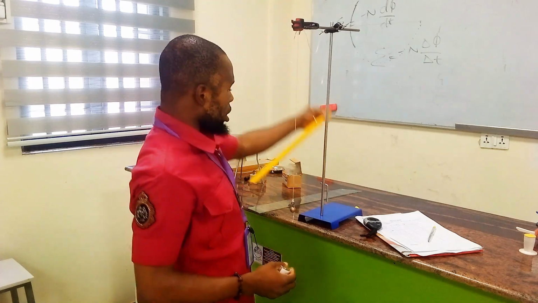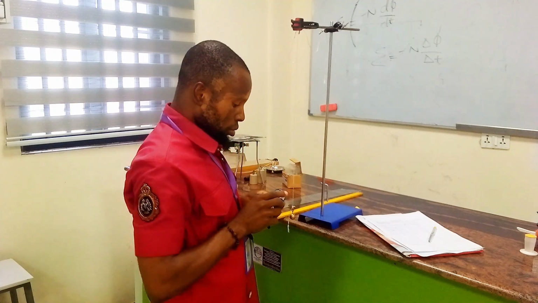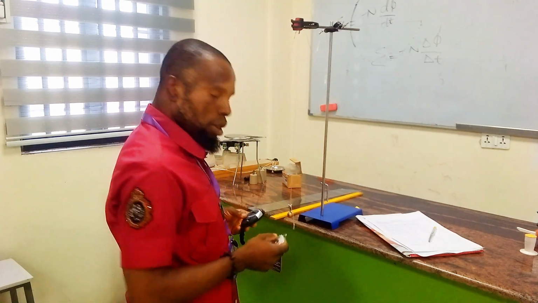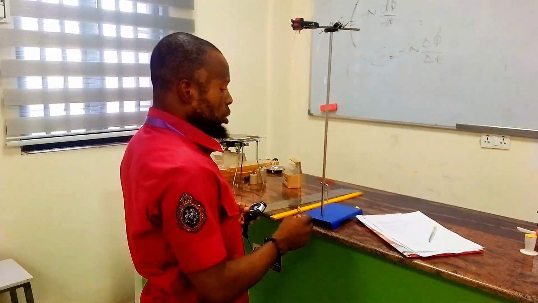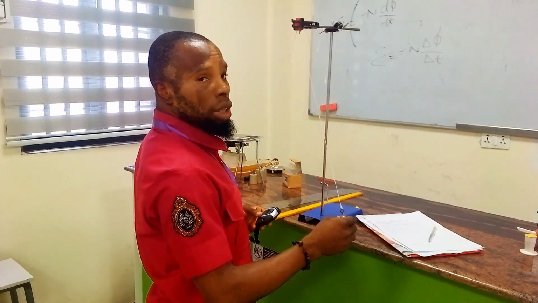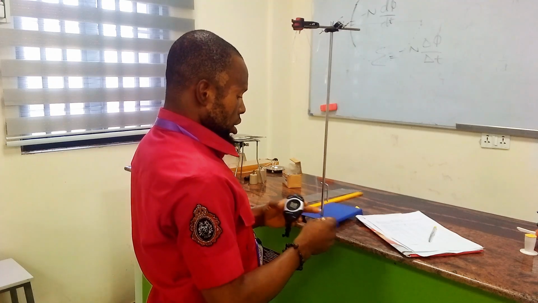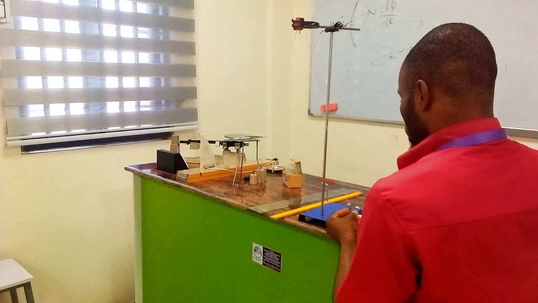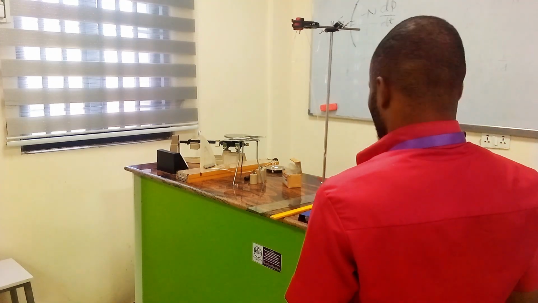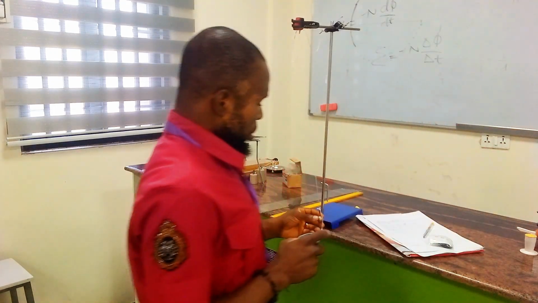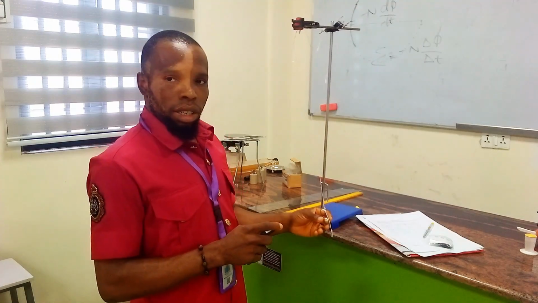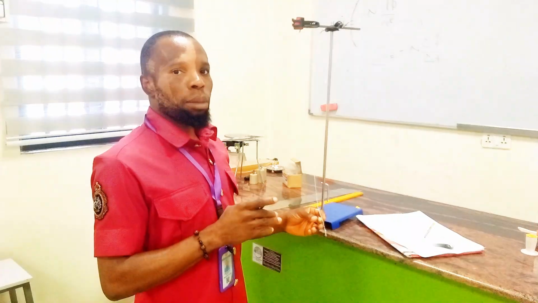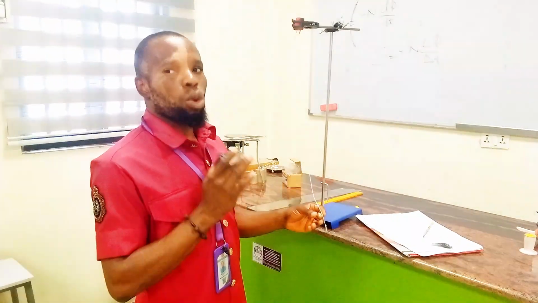Okay, now the next thing is I will take my stopwatch, then I will reset the timer to 0. Then what I will do next is I will displace it a little bit, then start the stopwatch immediately so that I will be able to record the time it takes to complete 10 oscillations.